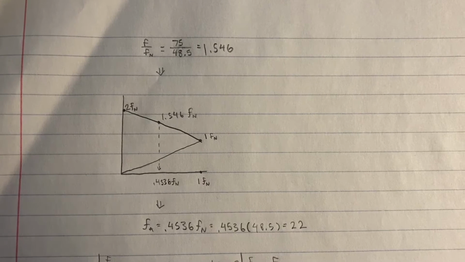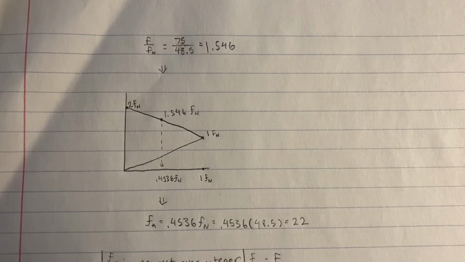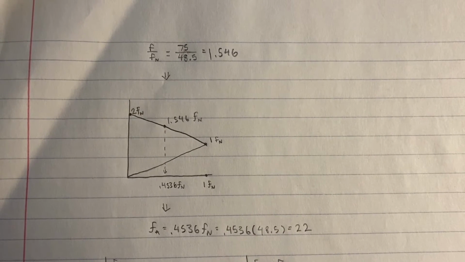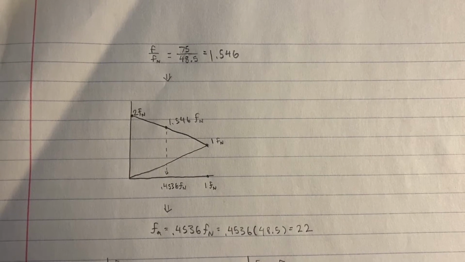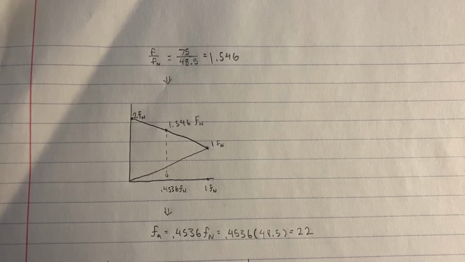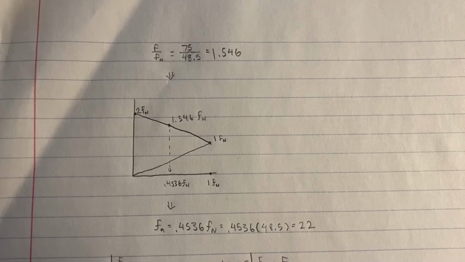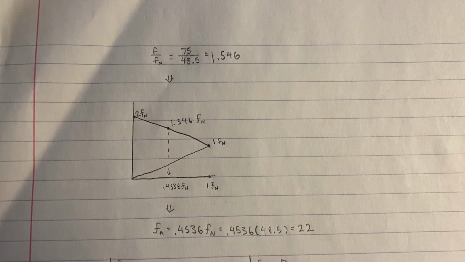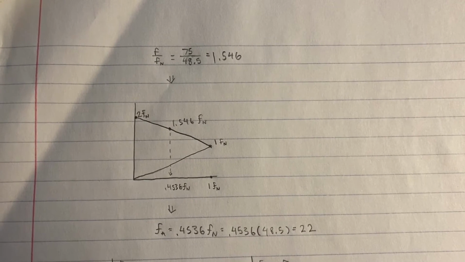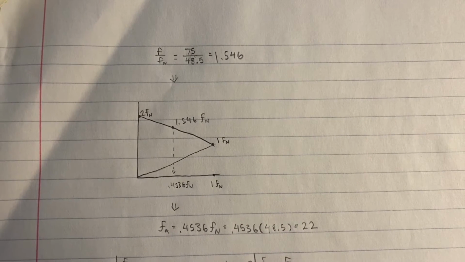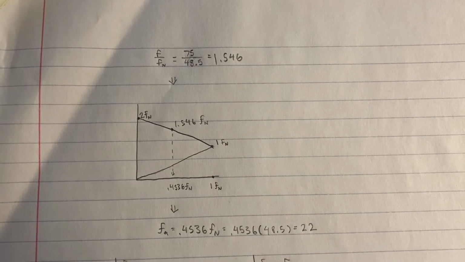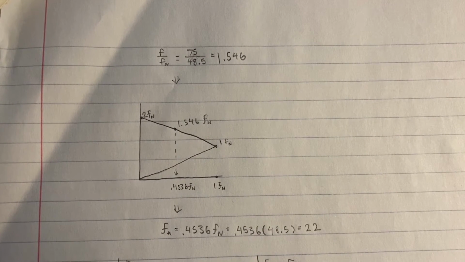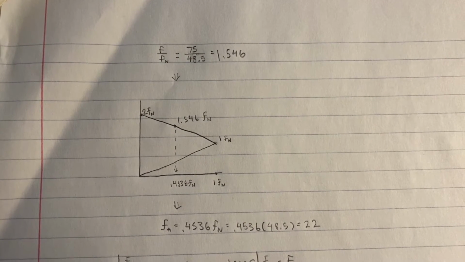So here we have our calculations of how we found the alias frequency. So in the first line, we take the frequency and divide it by the Nyquist frequency. And so in this case, I'm doing a 75 Hertz signal being sampled at 97 Hertz. As such, we find that the frequency over the Nyquist frequency is 1.546.